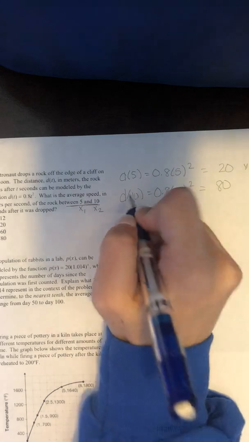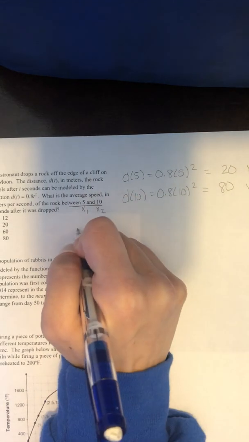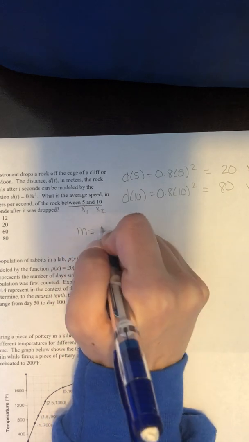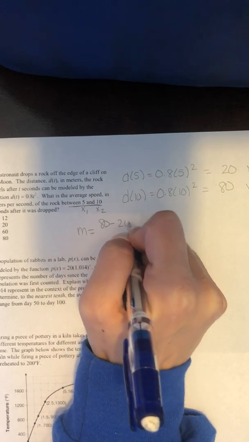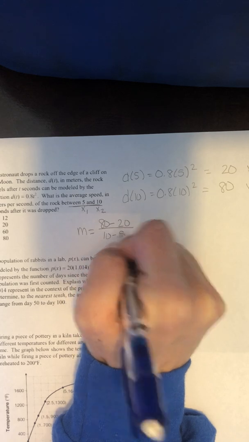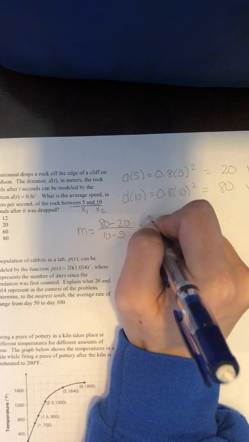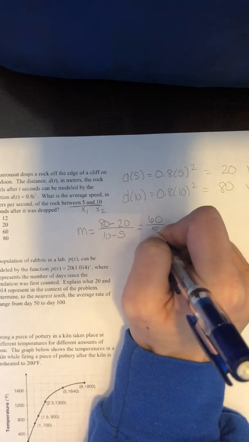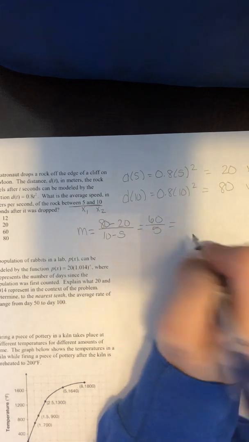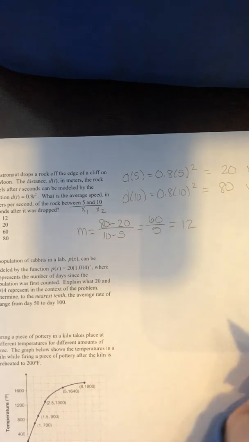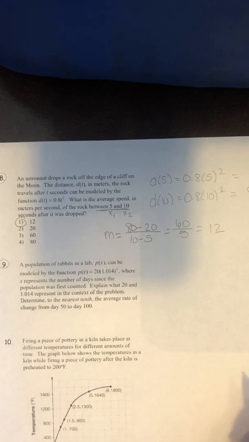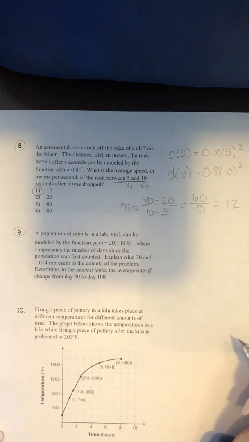So if this is my x1, this would be my y1, 10 is my x2, so this is my y2. So now when I do my slope, I have y2 minus y1 over x2 minus x1. 80 minus 20 is 60. 10 minus 5 is 5. 60 divided by 5 is 12. So 12 is the answer. And then this one would be exactly the same.